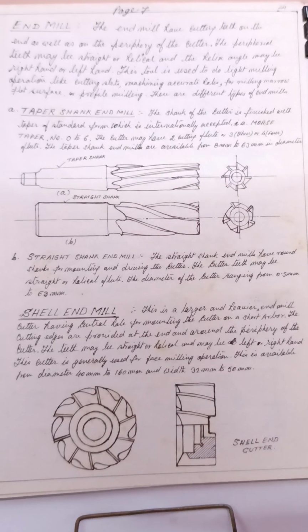So just like end mill cutter, this also has teeth on periphery and face. These are heavy duty cutters. It removes material in huge quantity. You can use these cutters to remove rough material from the surface of the job as well as for finishing of the job also.